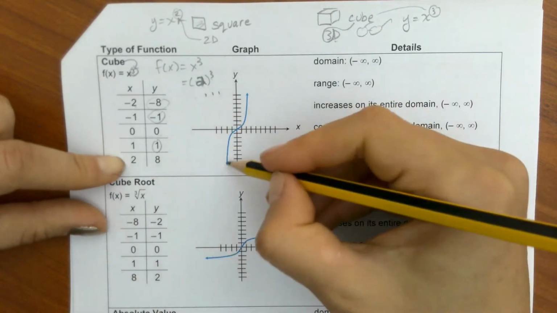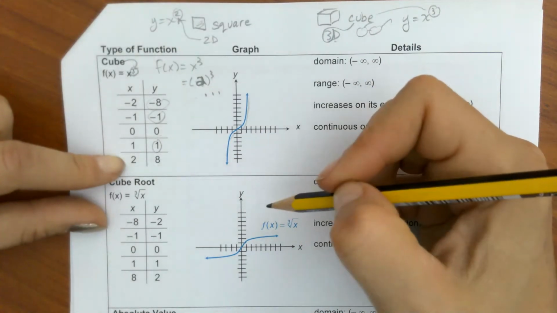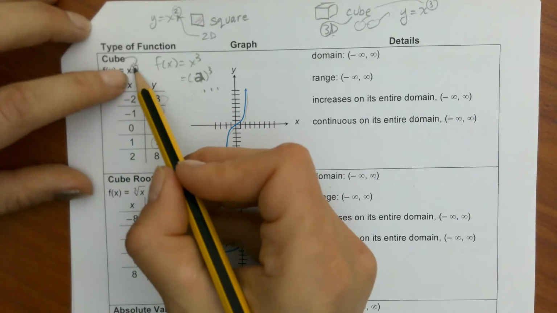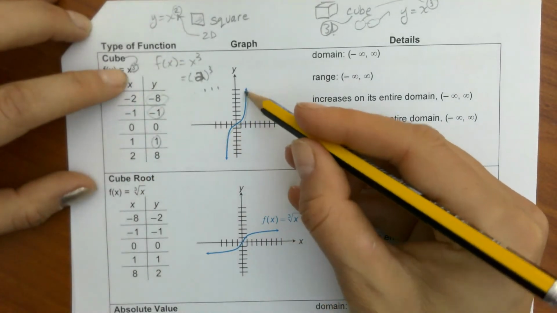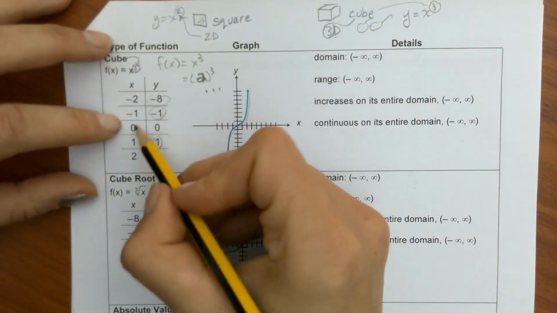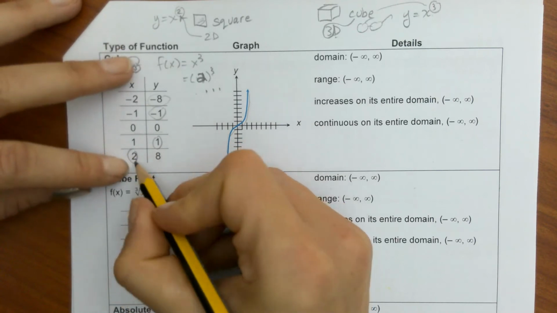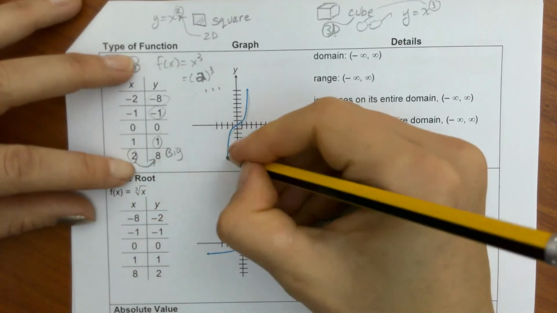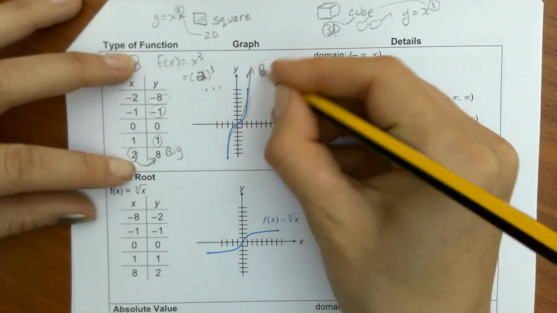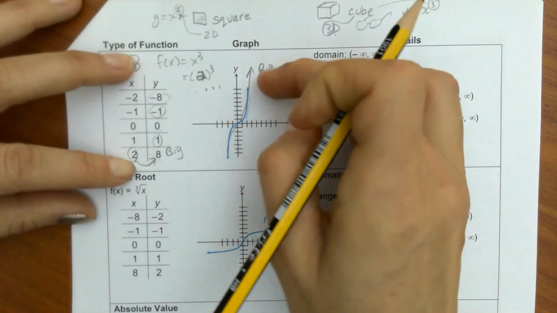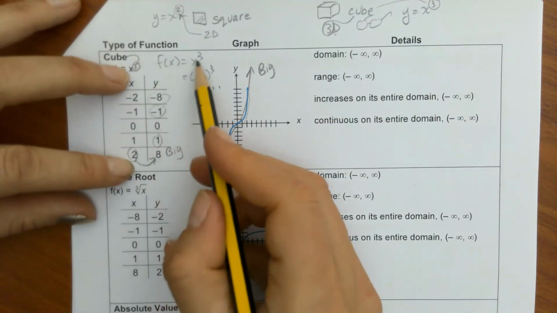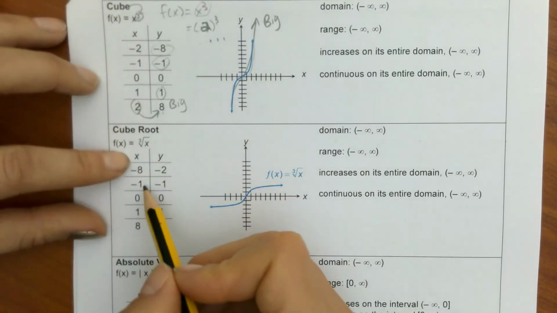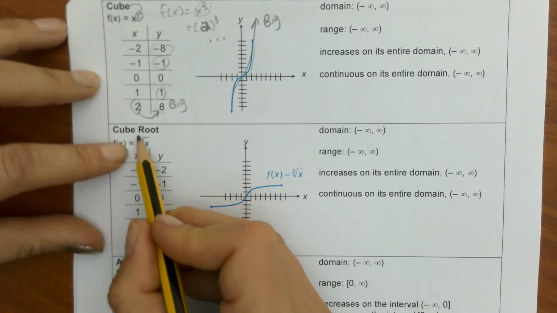Okay, and if I graph it, it looks like this. Okay, so if I have cubed, it looks like this. Because here, look, I'm putting in a small number, 2, and out comes a big number. So that's why it's reaching up big. Okay, it's getting bigger and bigger and bigger because I'm cubing things. Cubes make things bigger.